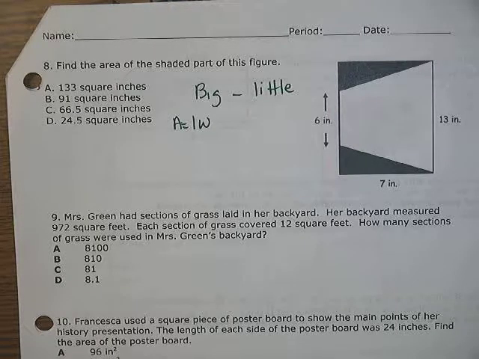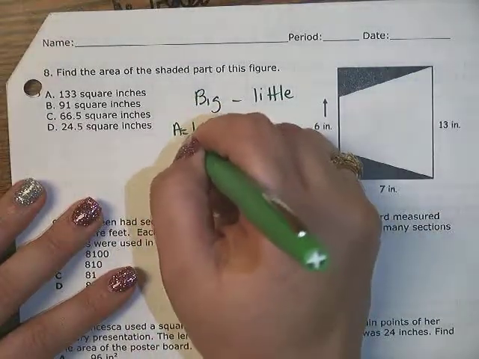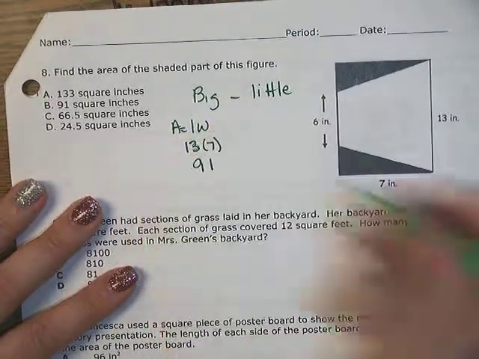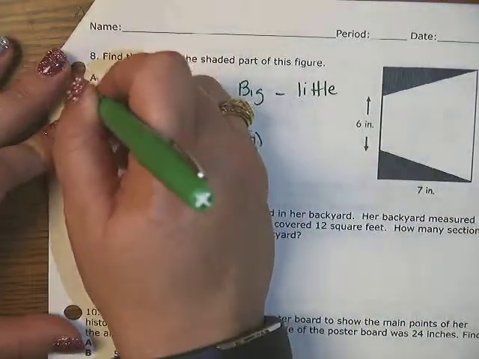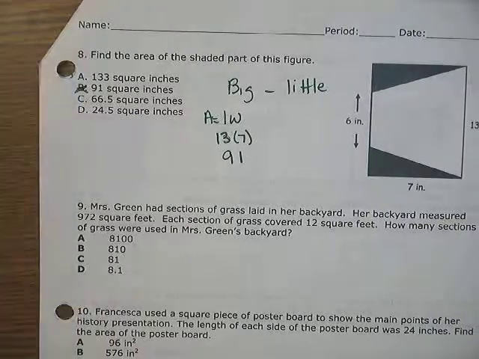So after I've written my formula, I'm going to plug in my numbers. I know that the length is 13. And I know that the width is 7. So I know that the whole big rectangle is 91. And is that an answer choice? Yes, yes, yes. Don't fall for it. That's a trick.